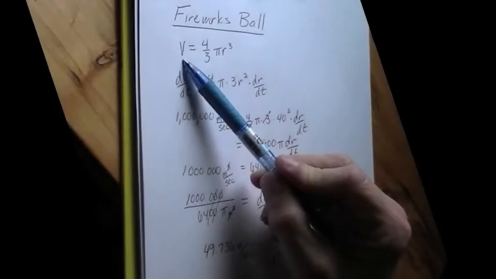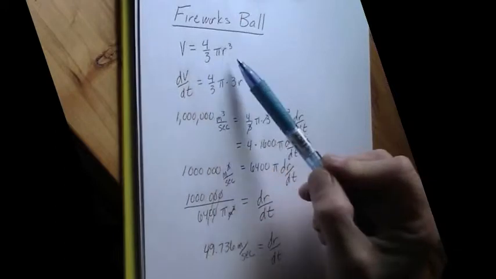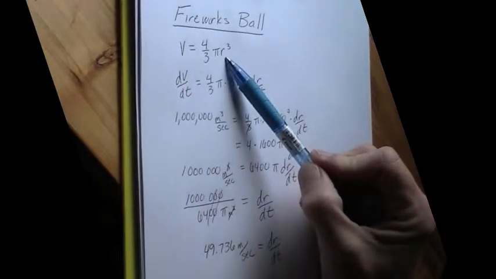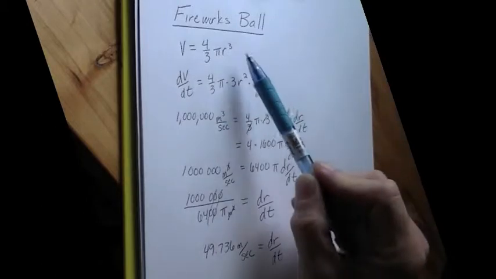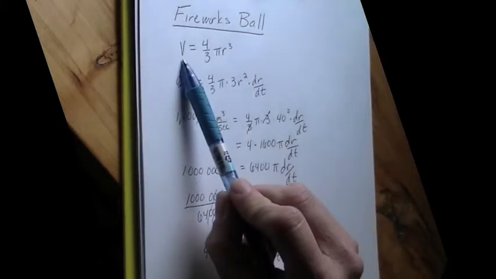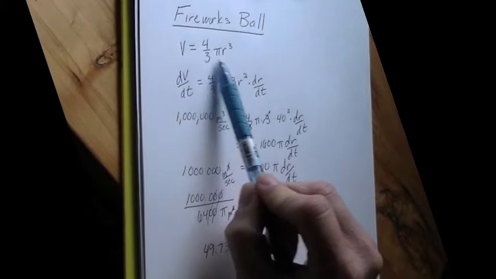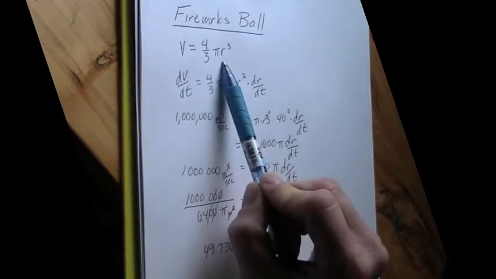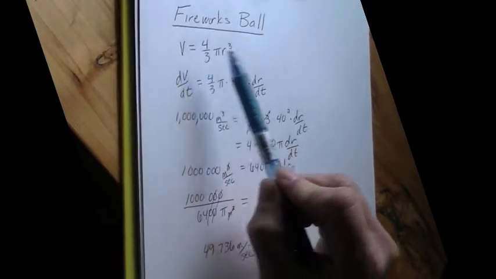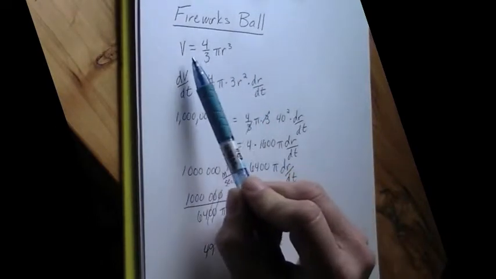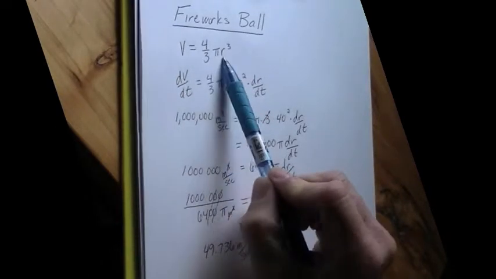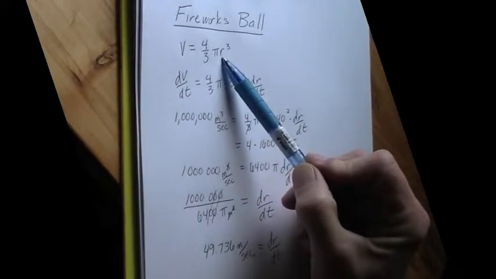The volume of the ball increases with time. The radius of the ball is increasing with time, and very dramatically. So when you're doing a related rates problem, you first need to come up with the formula that relates all of your variables. In this case, volume and radius are both related to time, and so the volume of a sphere would be the appropriate formula.